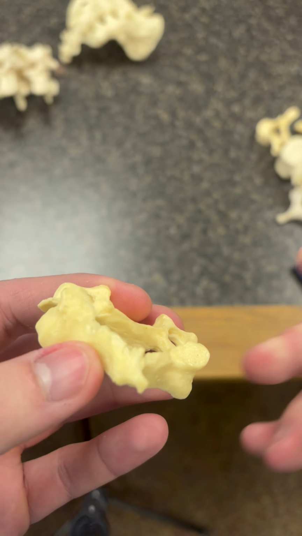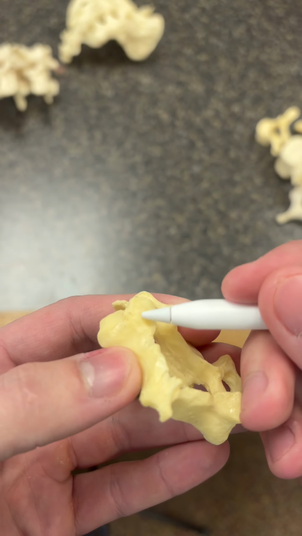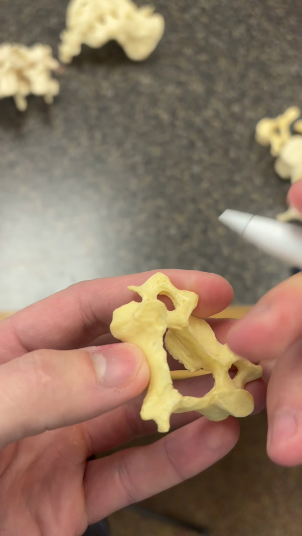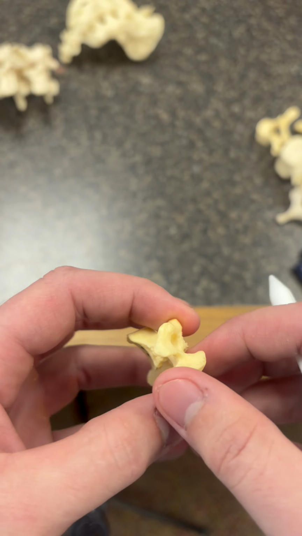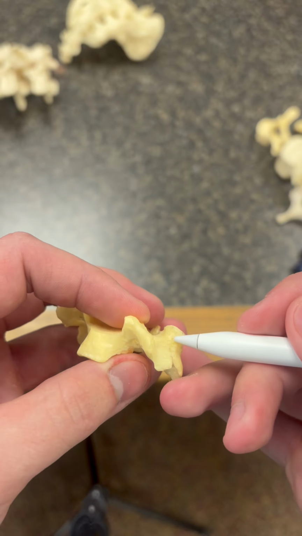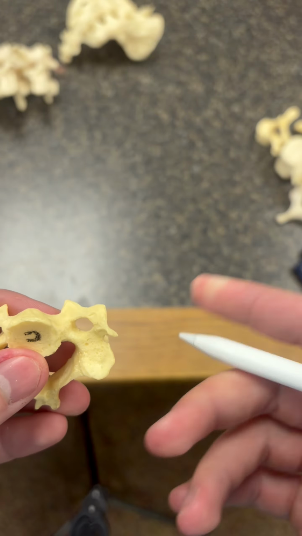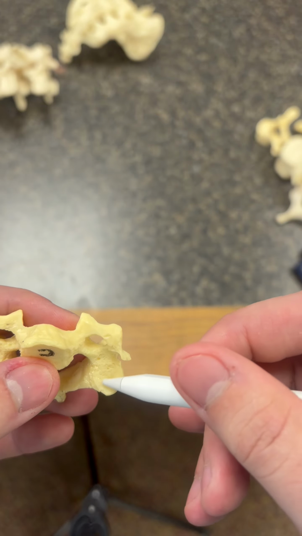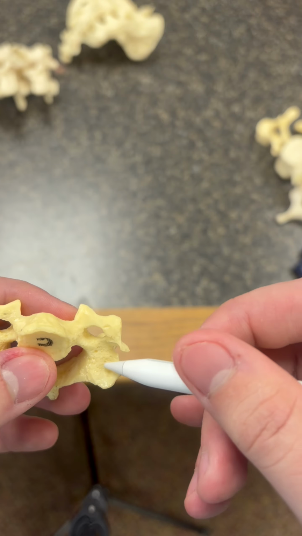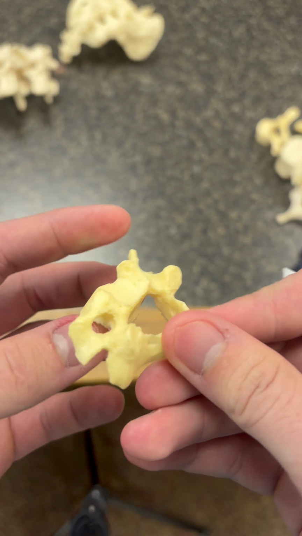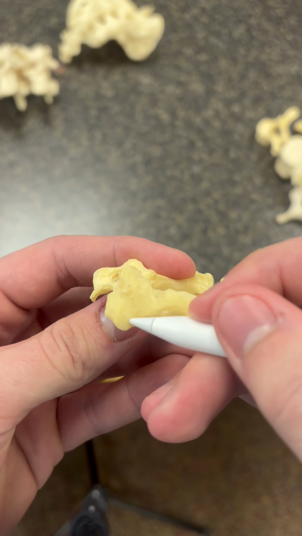Then you're going to have your superior articular facet. I kind of think of it like a face. It's kind of smooth here, because then on the other side you have your superior articular process. On the inferior side, or the bottom side, you have your inferior articular facet, and then your inferior articular process.